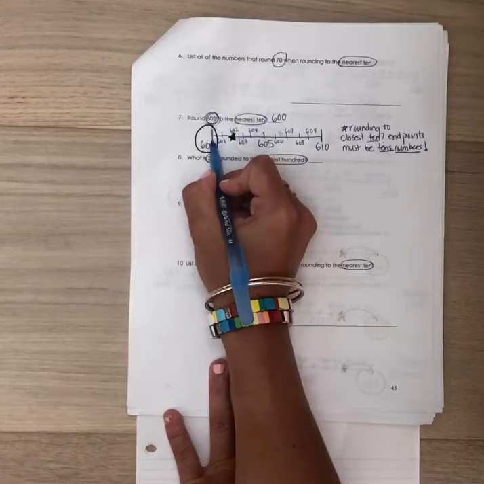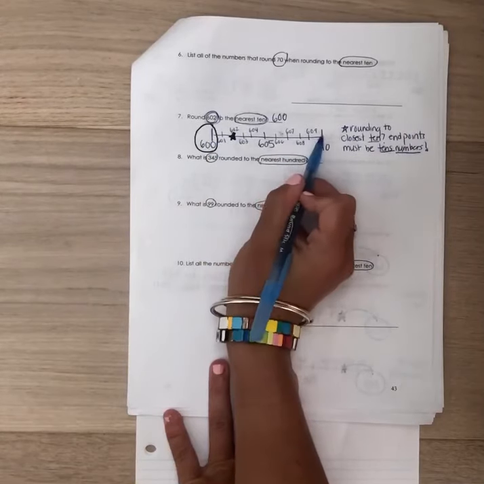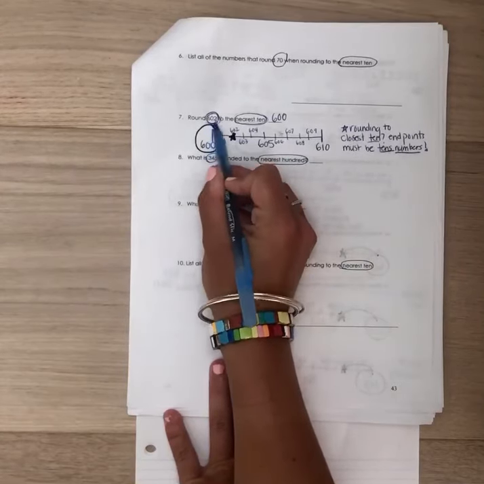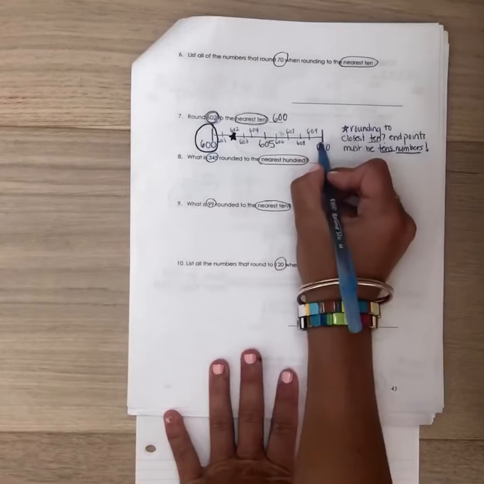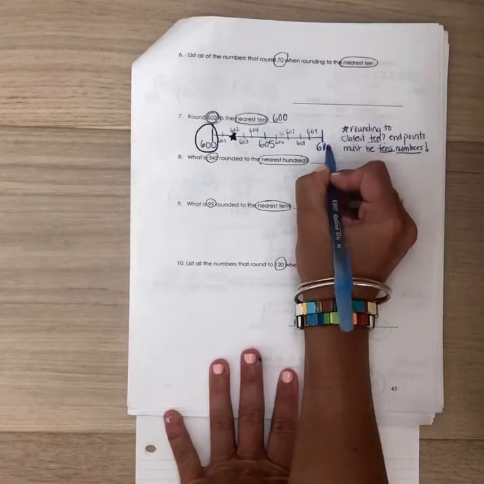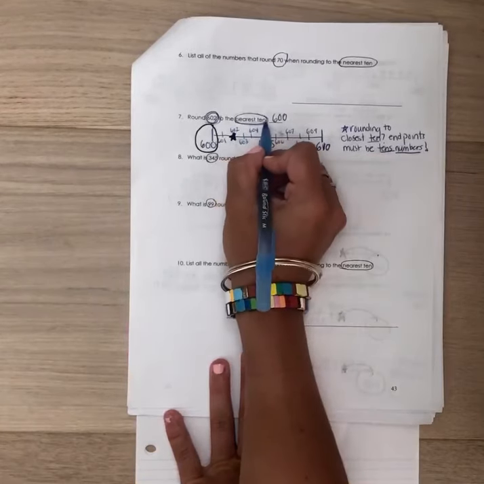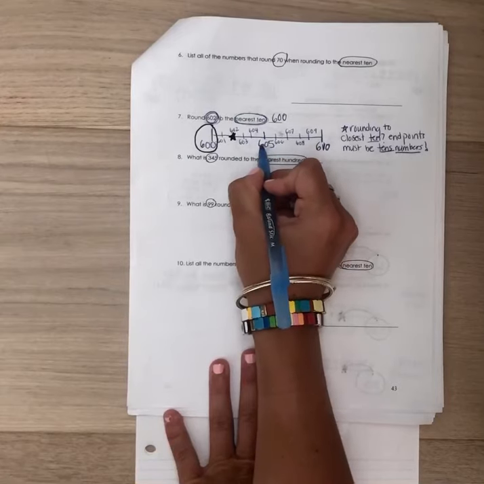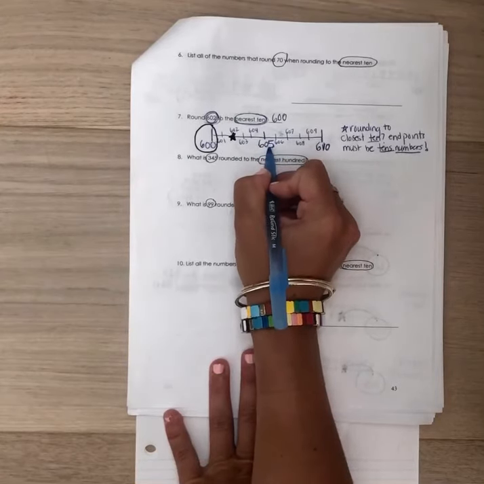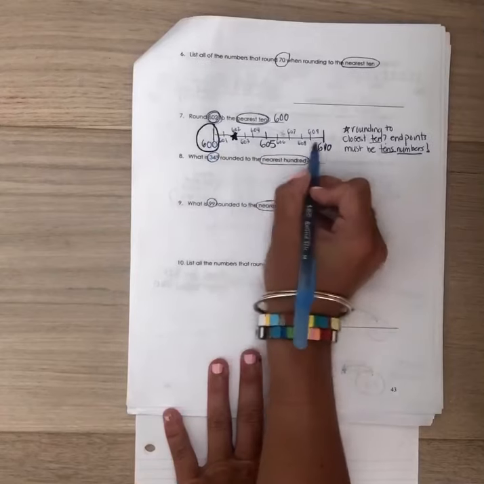I label with my tens numbers. The two tens numbers closest to 602 are 600 and 610. These are tens numbers because I'm rounding to the nearest 10. I know my midpoint will be 605 because that is in the middle between 600 and 610.